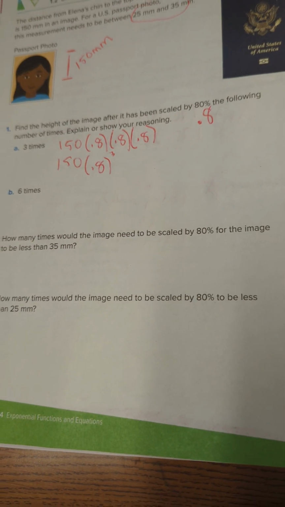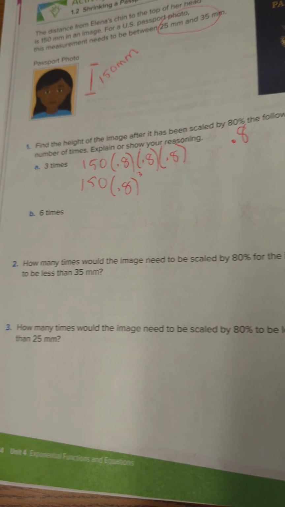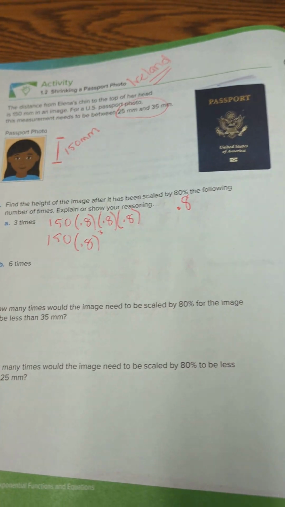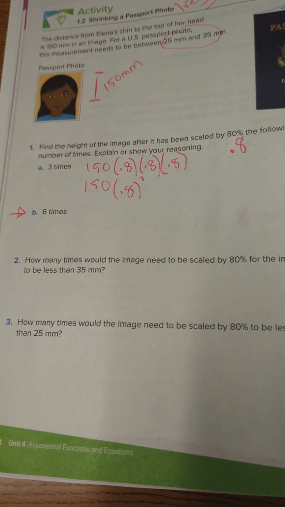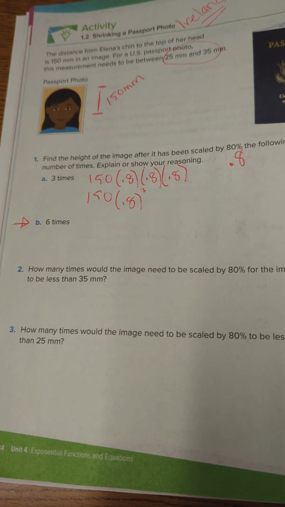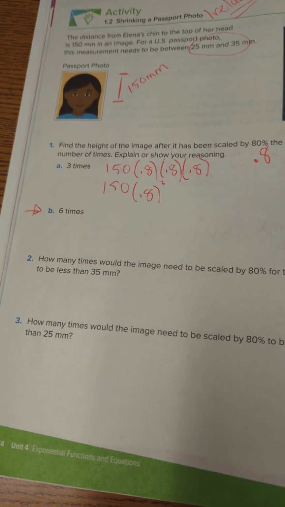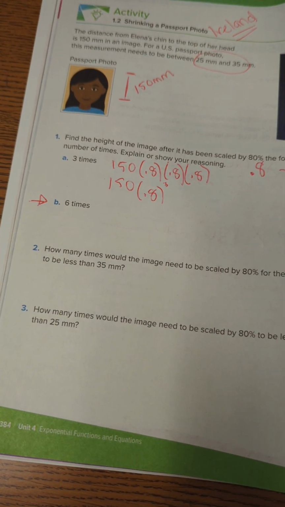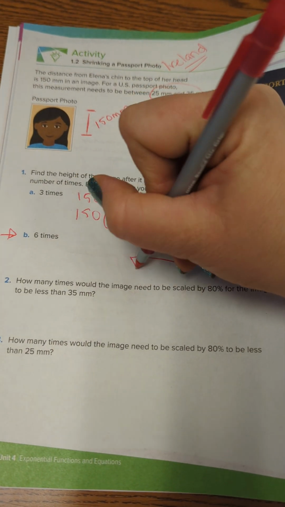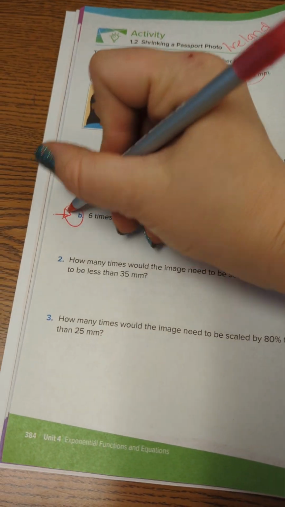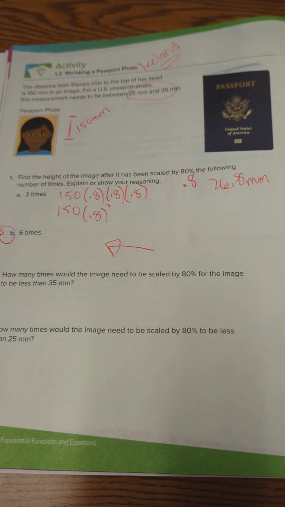So why don't you find what that is on your calculator, and then you are going to complete the second part right here on your own. So 150 times 0.8 to the third power, I got 76.8 millimeters. So I now want you to try the 6 times on your own. So I'll be looking for that question to be completed.